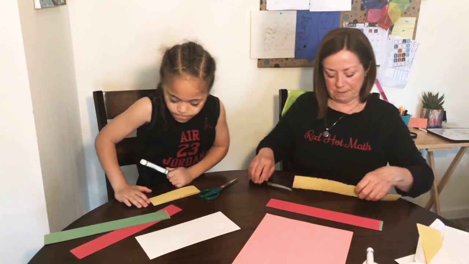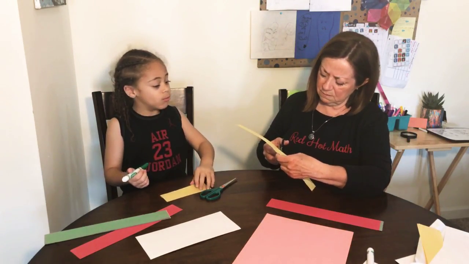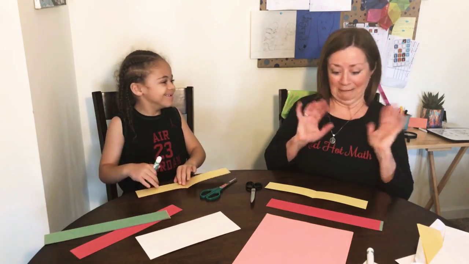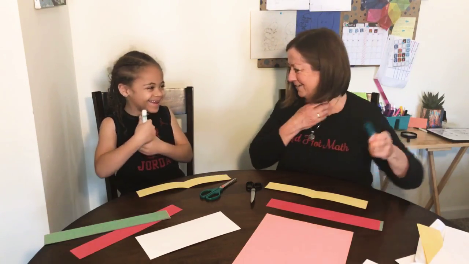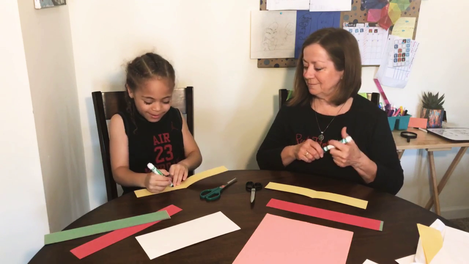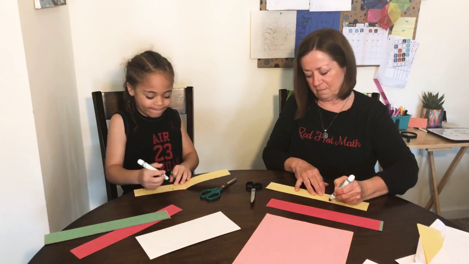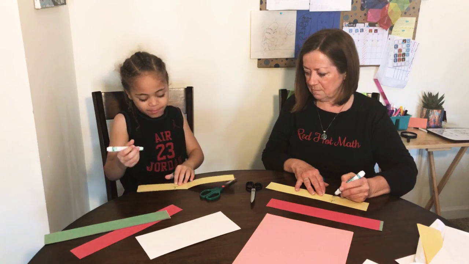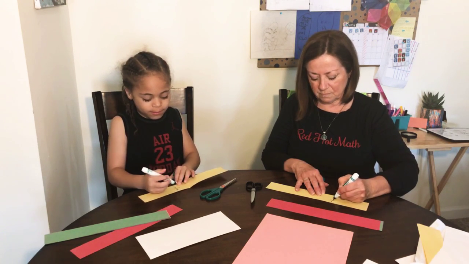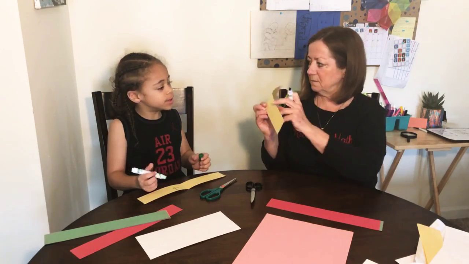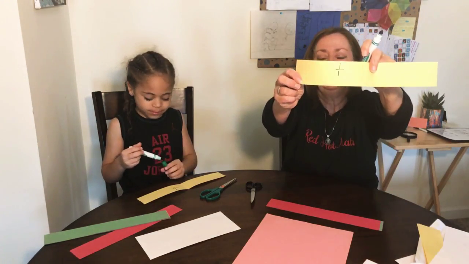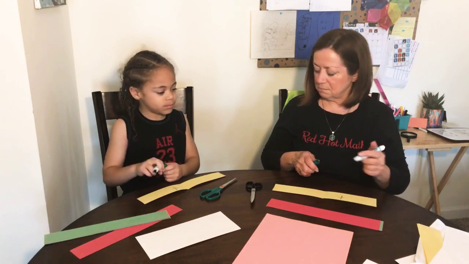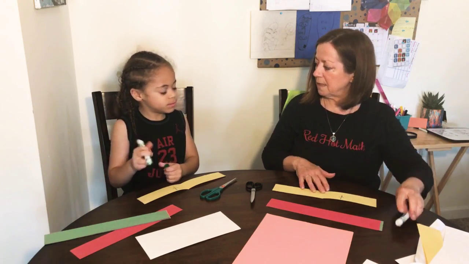All right. So what do we do with the scissors? Cut it? No, no, no. Okay. What do I do? You write a 1, and then a middle line, and then write 1. Oh, like this. Yes. Okay. I'll bet that means one whole, doesn't it? Yes. Okay. Cool. What do I do next?